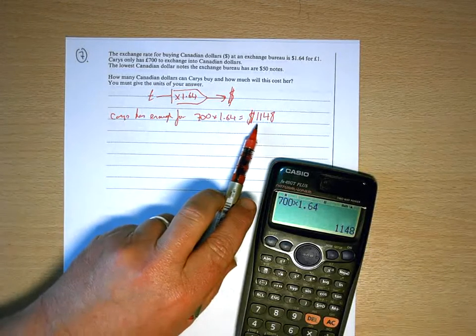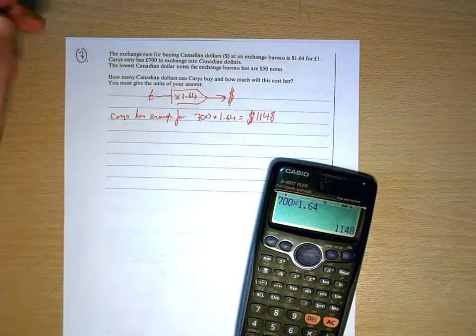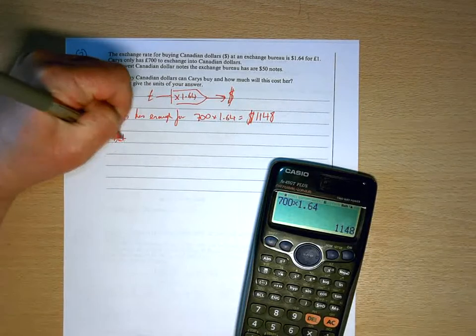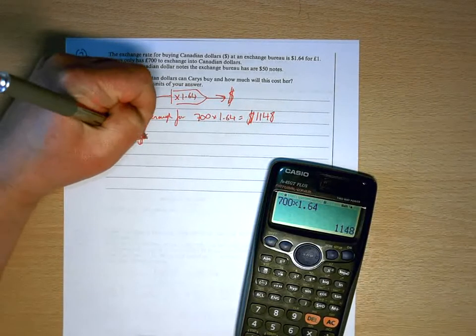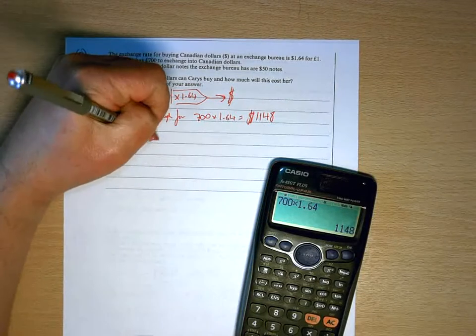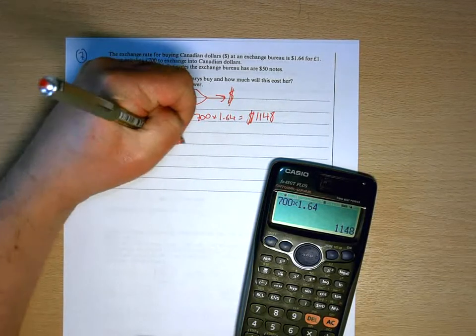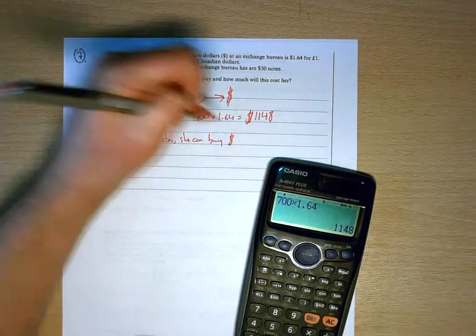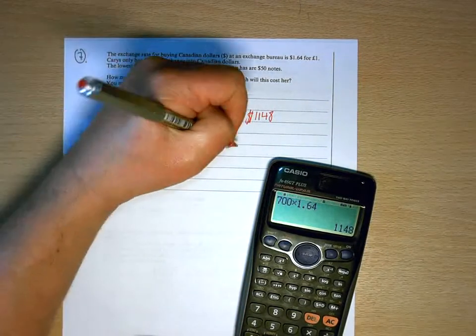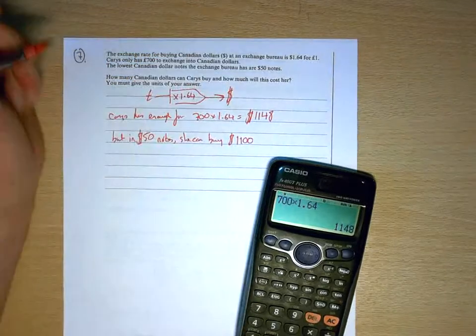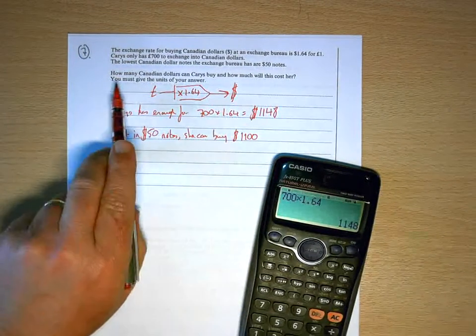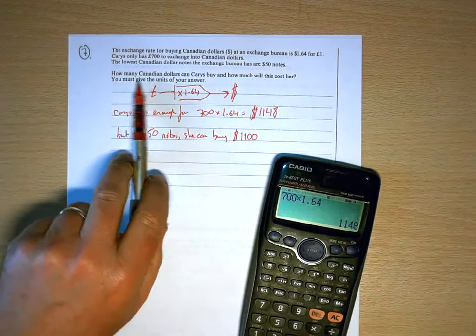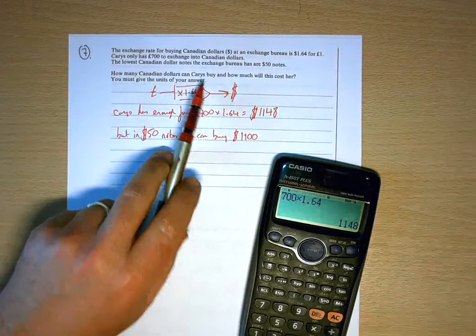So the most she can buy is $1,100, in $50 notes.